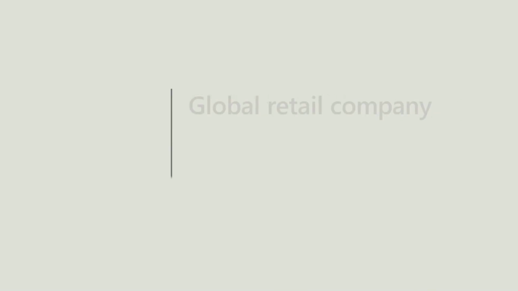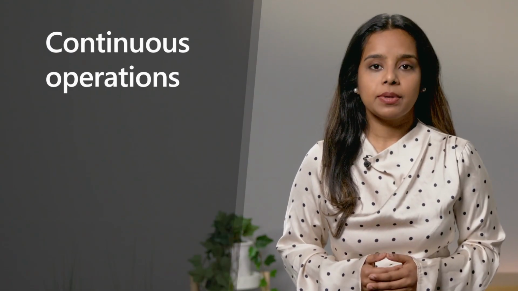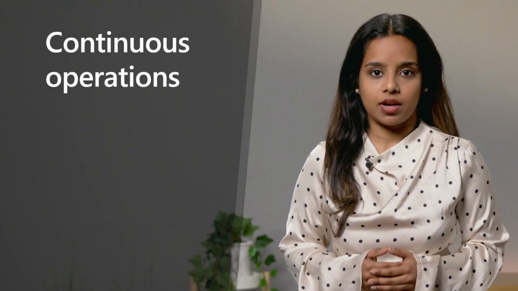Let's explore a scenario of how an organization can leverage ASR for disaster recovery. A global retail company needs to ensure its online store remains operational during regional outages. The store consists of a web front end, a back-end application server, and a transactional database. To achieve continuous business operations, the company strategically employs Azure Site Recovery.